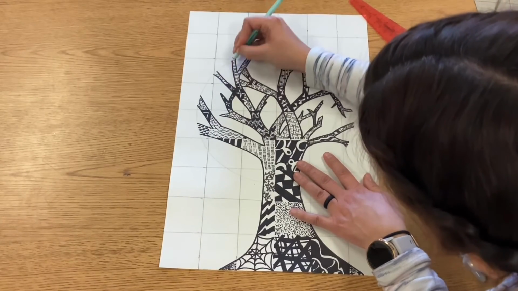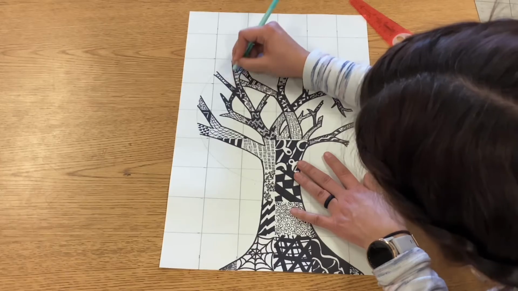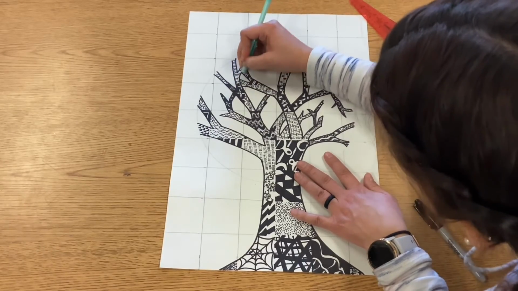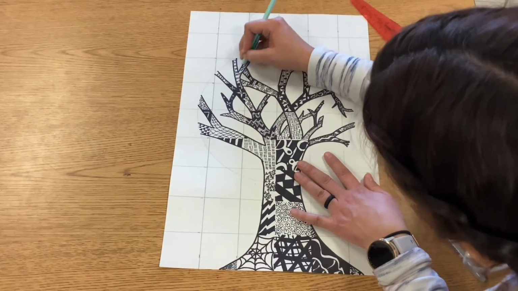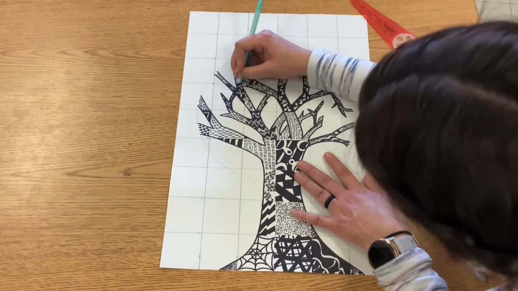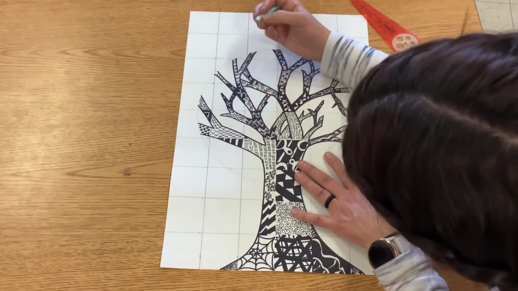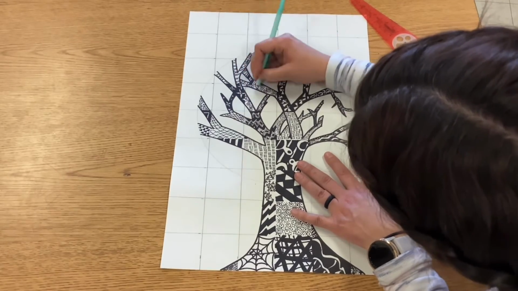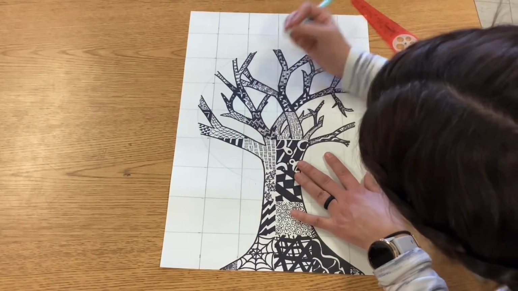You can see lots of my pencil marks from this Zentangle that I think looks kind of like Christmas lights. I didn't follow my pencil marks very well, which is okay. I wanted to change it up a little bit, so now I'm erasing my pencil lines to make it look better.